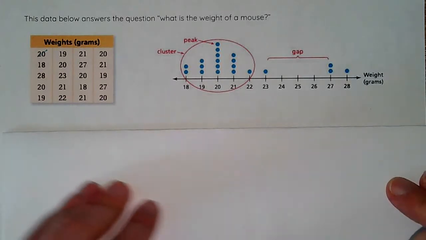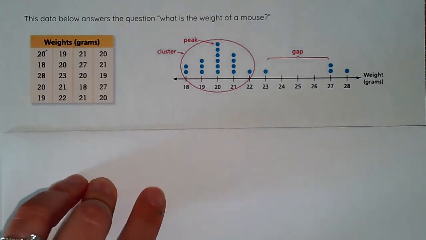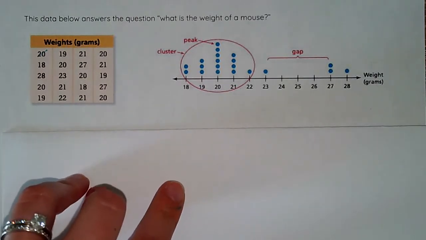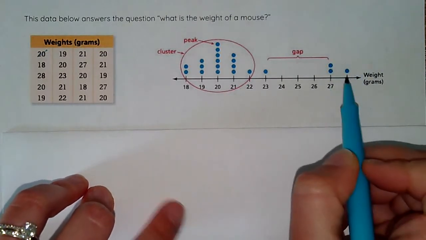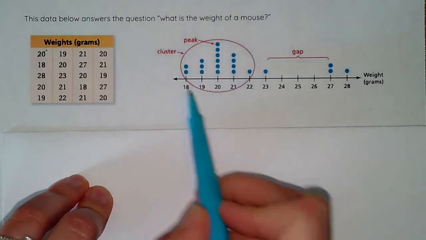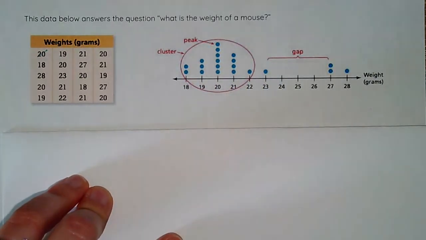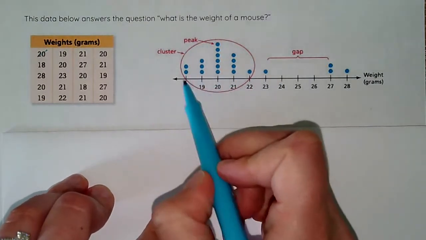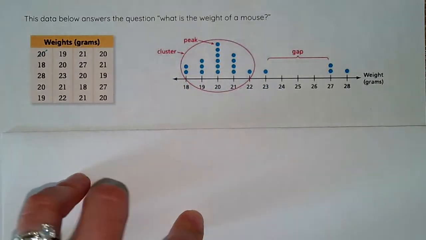We want to look at clusters. Our clusters tell us kind of the most typical weight. If I were to ask what the weight of a mouse is, I probably wouldn't say the ones over here because there are so few. I would say something in this range because that's where most of our data is grouped. So our cluster is a set of data points that are all kind of surrounding those same numbers.